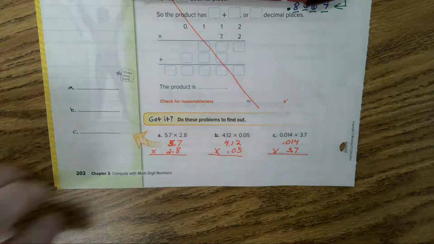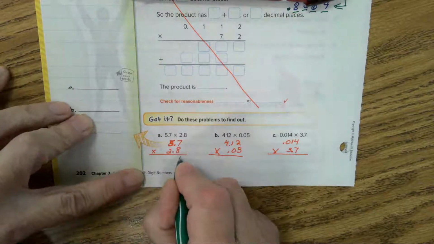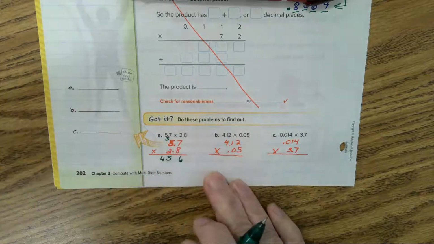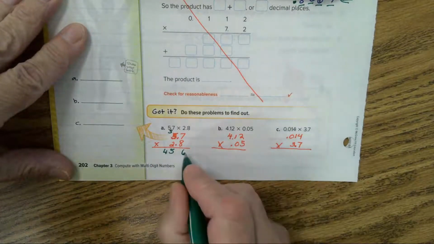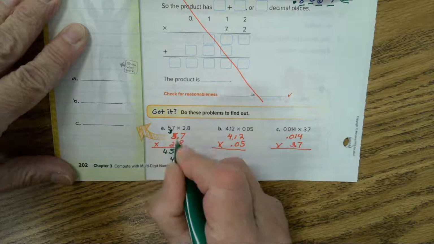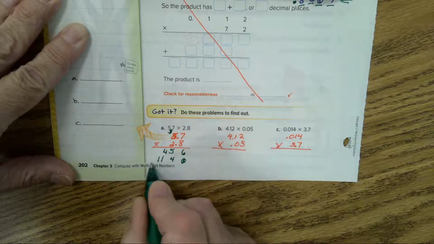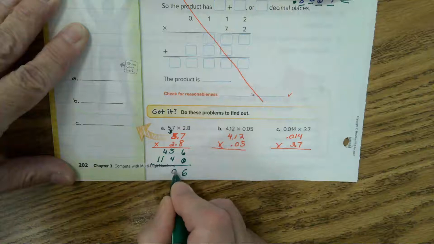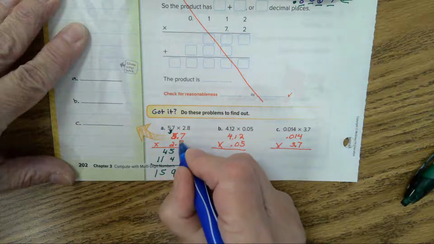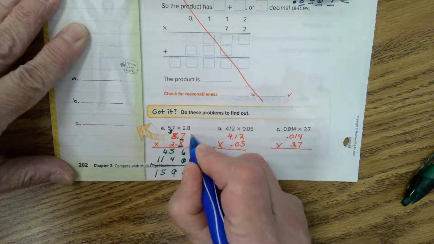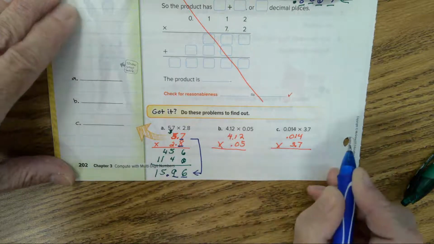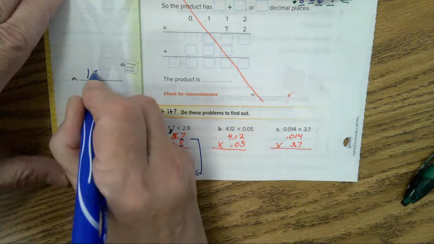Okay, 8 times 7 is 56, carry a 5. 40 plus 5 is 45. I'm going to multiply by the 2. I put a place value 0 down. 2 times 7 is 14, carry a 1. 10 plus 1 is 11. Add them together. How many numbers are behind the decimal point in the problem? 1, 2. So I am going to move it 2 places, 1, 2, and you have 15 and 96 hundredths.